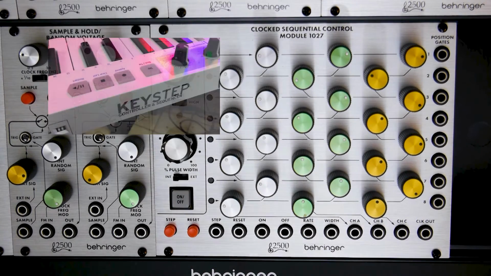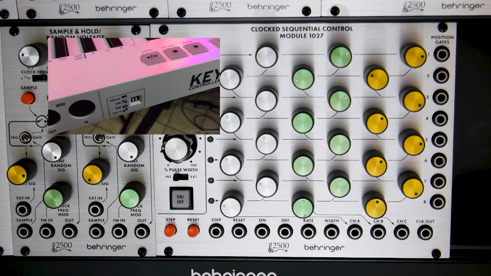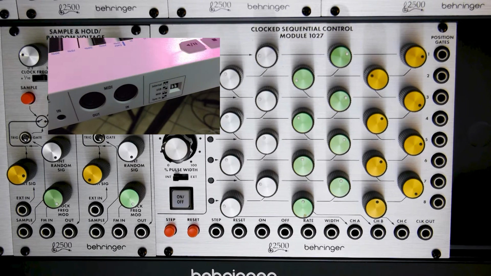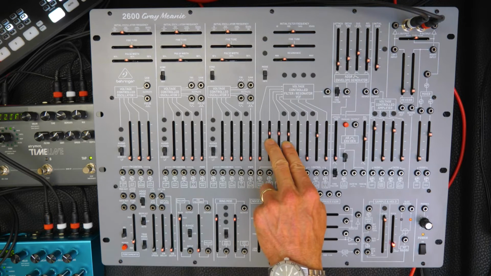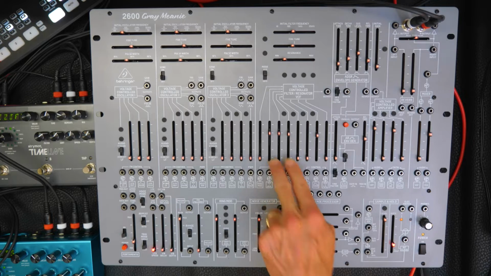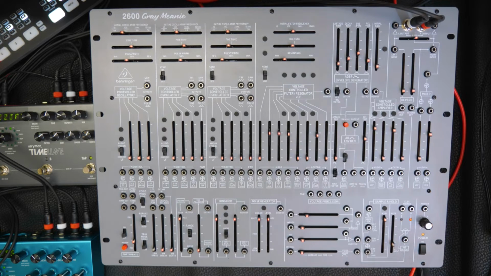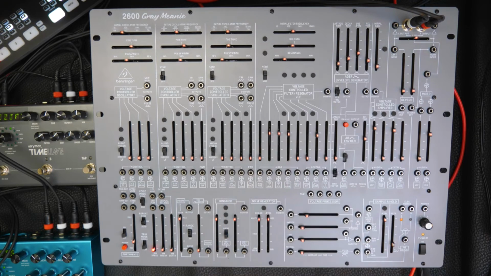So at the moment, I have connected an Arturia key step to the Behringer 2600 via MIDI. Here, all three VCOs of the 2600 are going into the mixer section of the filter. And when I now press some keys on the keyboard, you can hear these three oscillators.